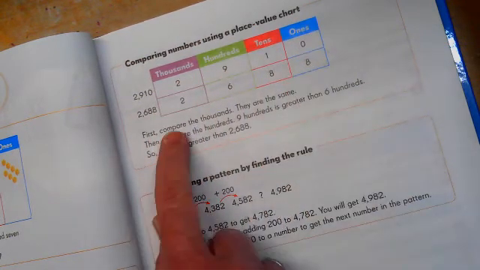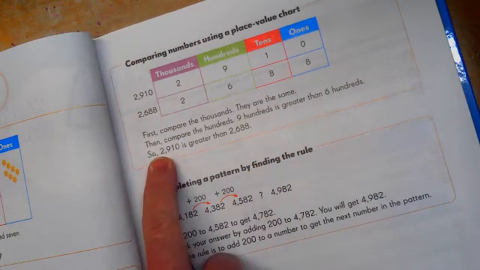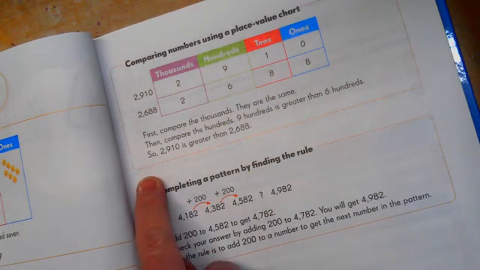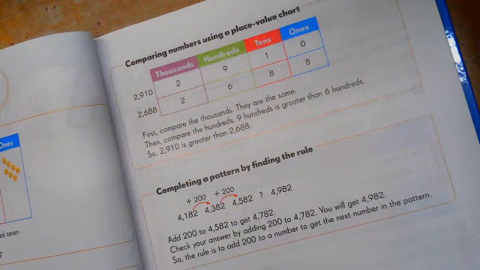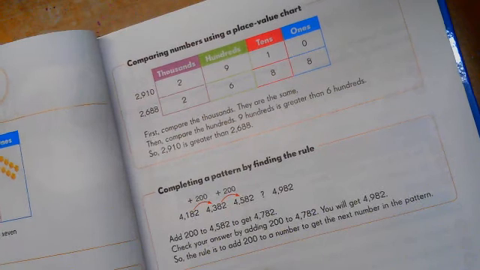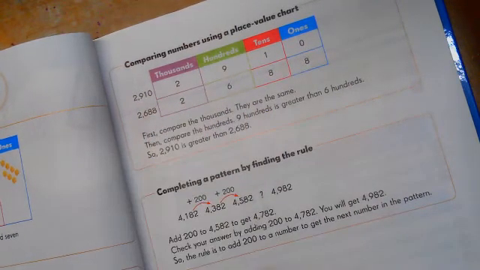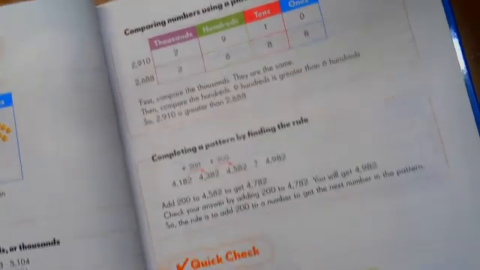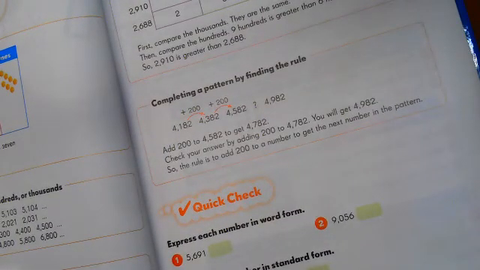So I can say 9's greater than 6, so that means 2,910 is greater than 2,688. Sometimes kids get lazy and they don't want to stack the numbers up, but I will tell you that stacking the numbers up makes this a lot easier. So we can say that this top number is greater than the bottom number. We could also say the bottom number is lesser than the greater number. They are definitely not equal because right here in the hundreds place, it's telling us they're not equal.